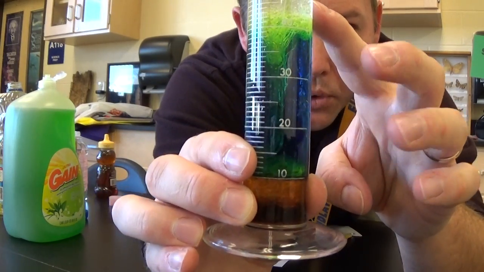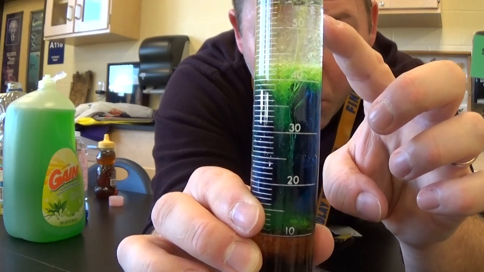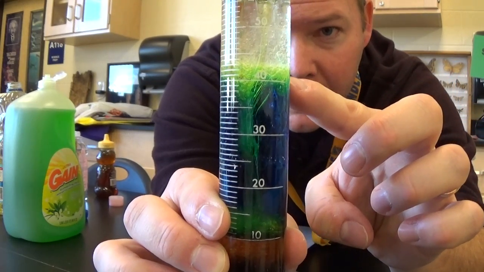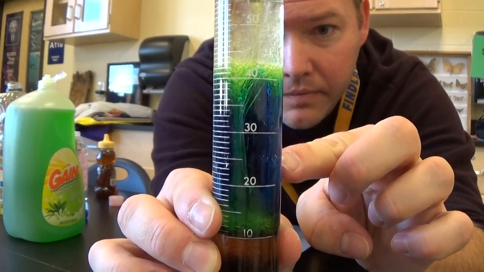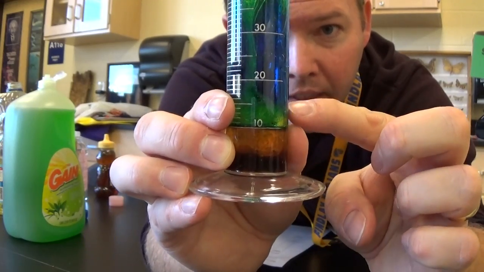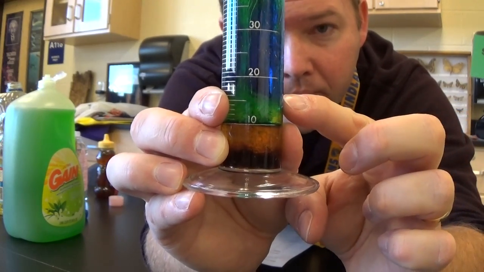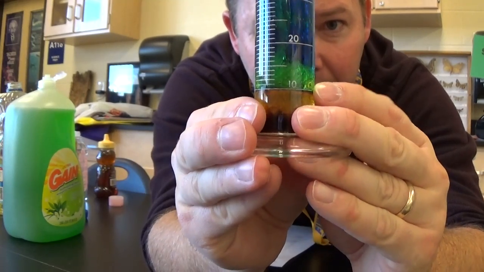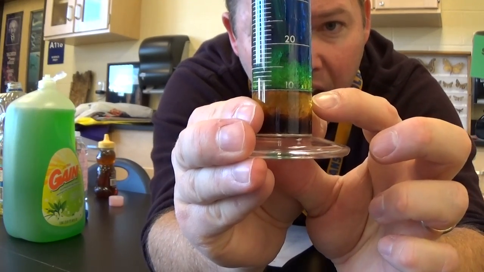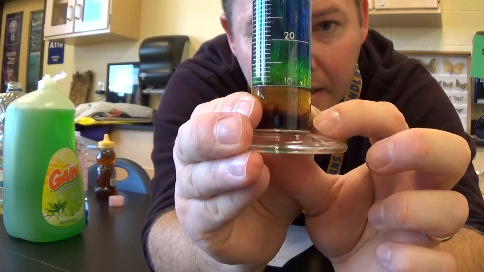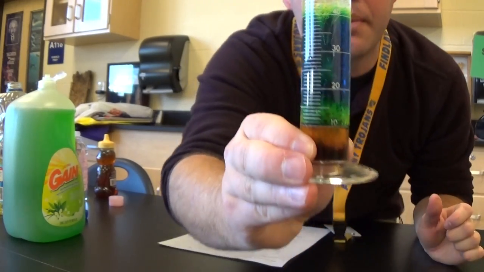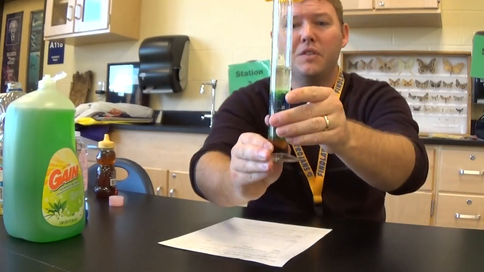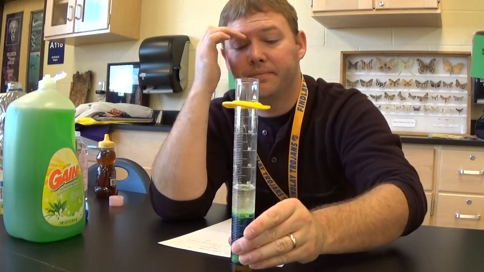So it's definitely more dense than our oils that we put in. And it's definitely going through the water, and it's piling up right there. So it's underwater. That means it's more dense than water, but less dense than honey, and definitely less dense than the Karo corn syrup. Okay, so there's our liquid layers.